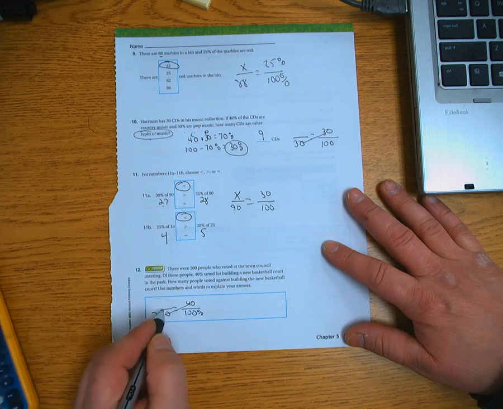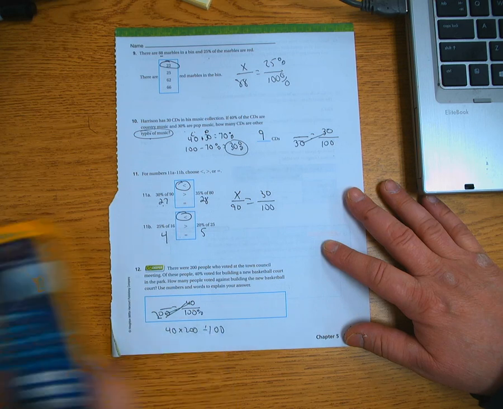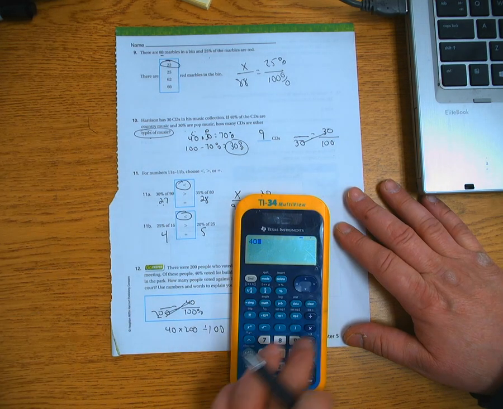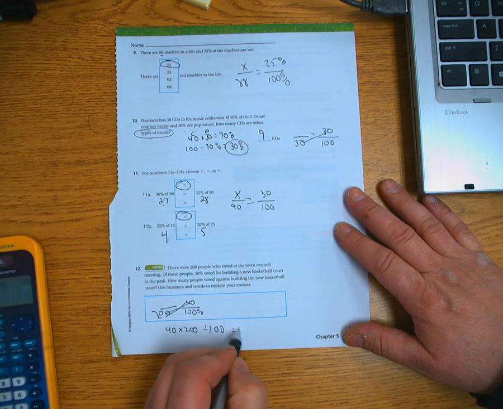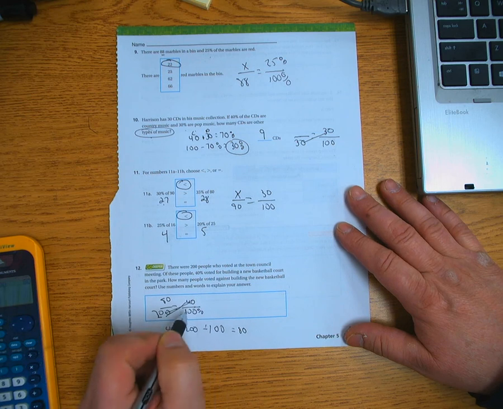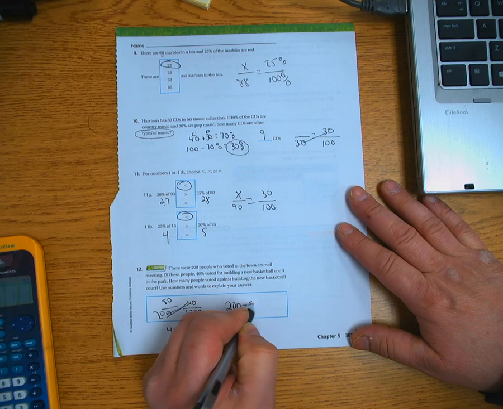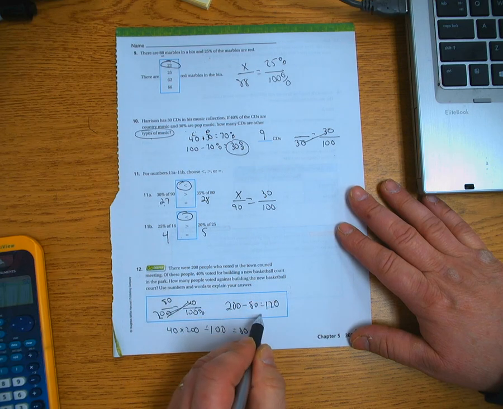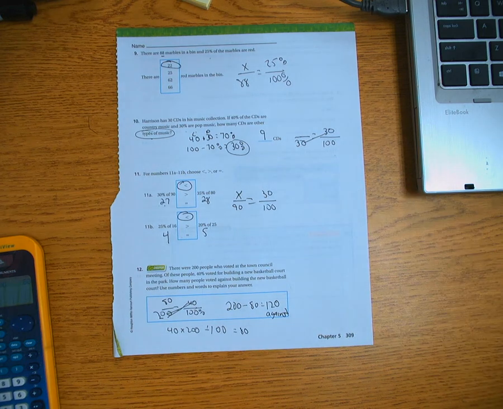So 40%, when I cross multiply and divide, 200 divided by 100, 80 people. So 80 voted for a new building. So if I'm going to find the difference, I'm just going to do 200 minus 80, and 120 voted against the building.